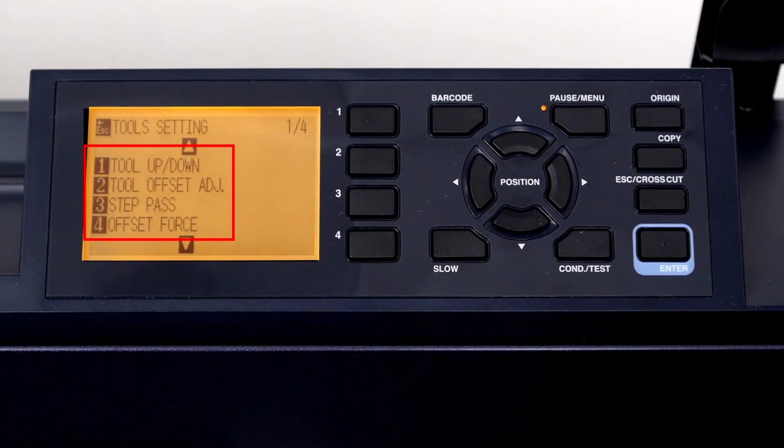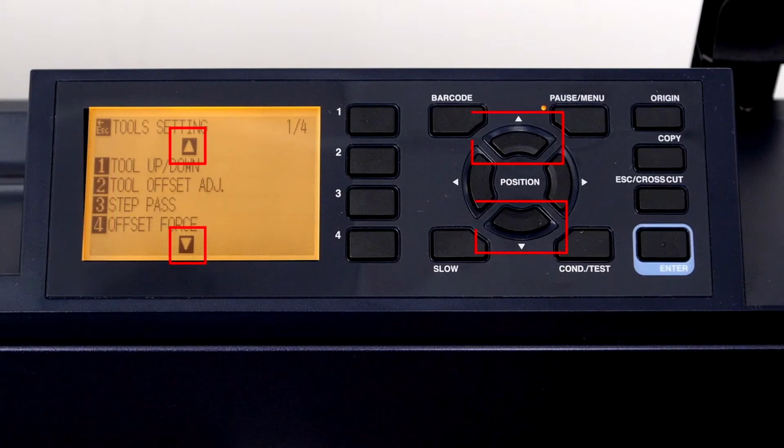There are 4 menu options to choose from. Each choice shown in the LCD menu is highlighted in black. This indicates that if those keys are pressed, it will access that function. Notice just above and below those 4 menu options are arrows. This indicates that there are more than 4 options for the Tools menu.